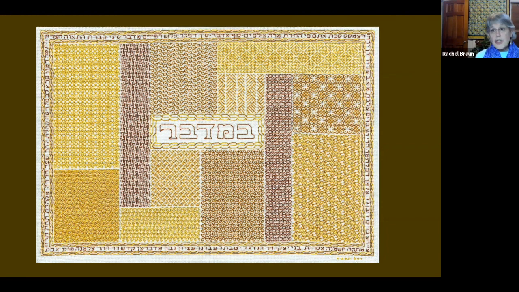The piece is stitched in desert tones, the gold browns of the desert, but in many different tones, because especially when you look at the Negev, you see so many different colors. You don't realize that deserts are that colorful till you're there and see it.